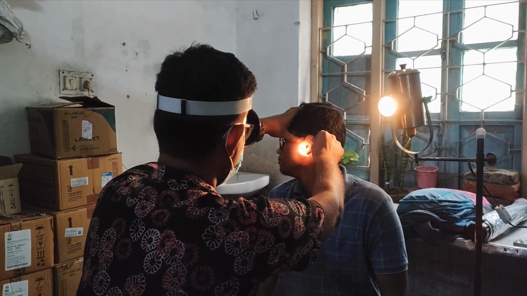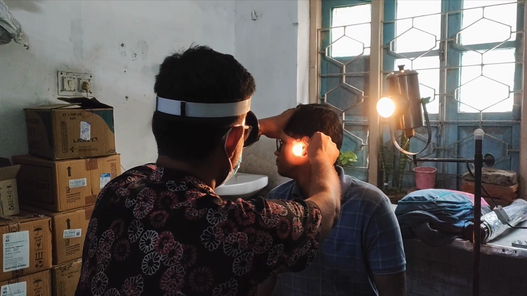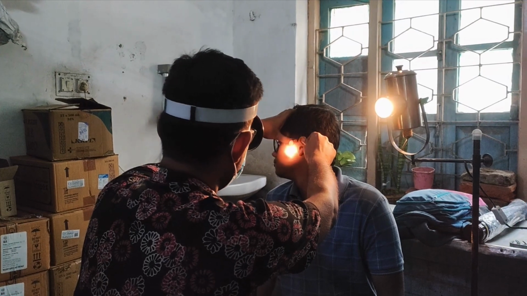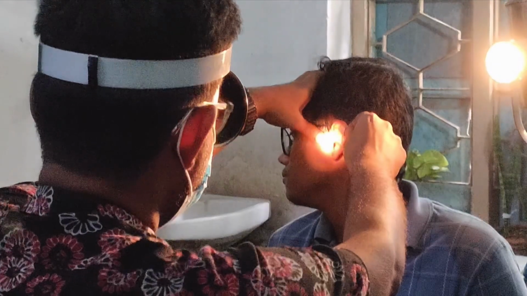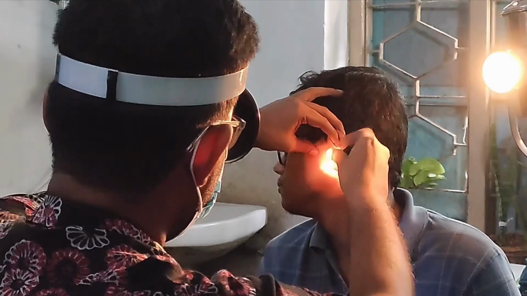Now again, the light from the bull's lamp has been reflected by the head mirror onto the external auditory canal of the patient, and I have pulled the pinna upwards, backwards and laterally to straighten the cartilaginous canal and align it with the bony canal so that I can see far inside and, if possible, even the tympanic membrane. That is how I am examining without a speculum.